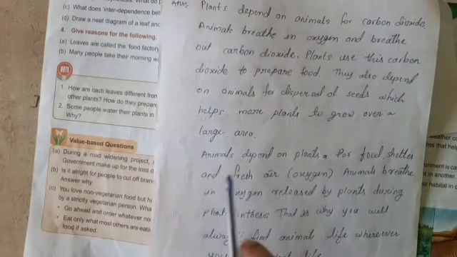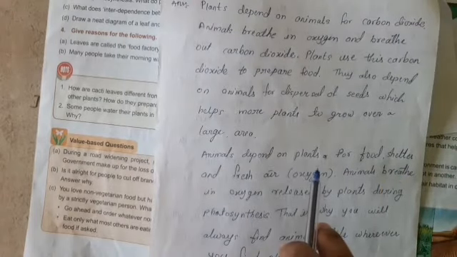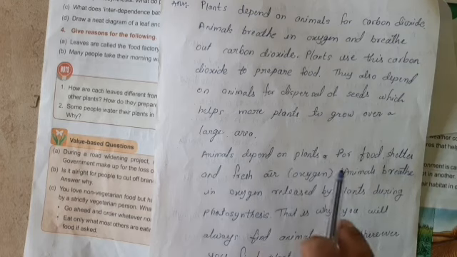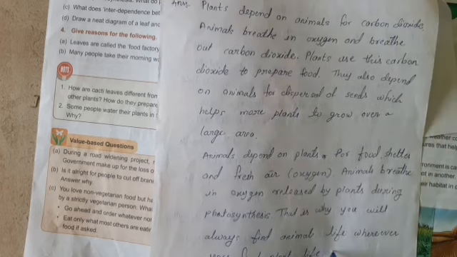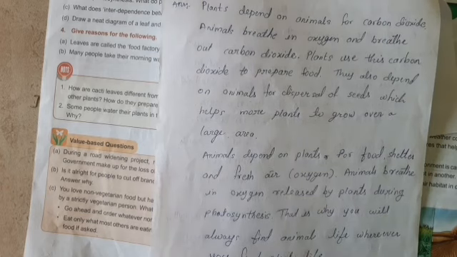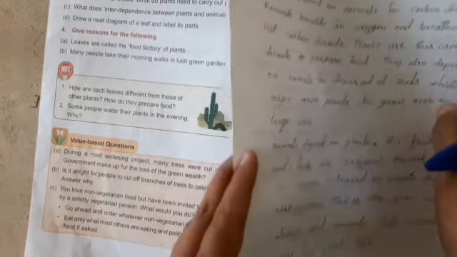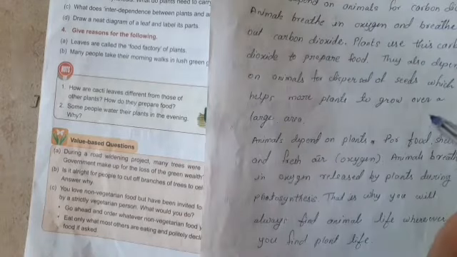Next is, animals depend on plants. Animals depend on plants for food, shelter and fresh air, meaning oxygen. Animals breathe in oxygen released by plants during photosynthesis. That is why you will always find animal life wherever you find plant life. This way, animals and plants are interdependent on each other.